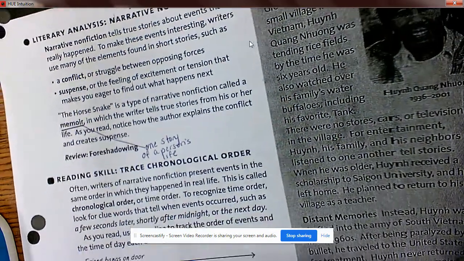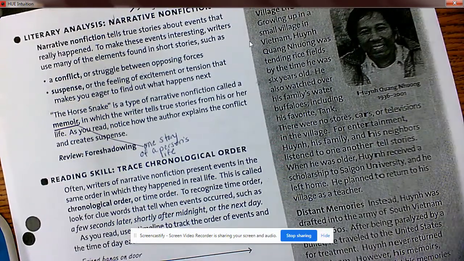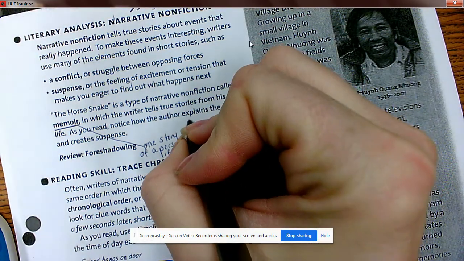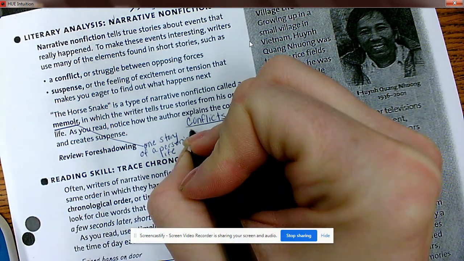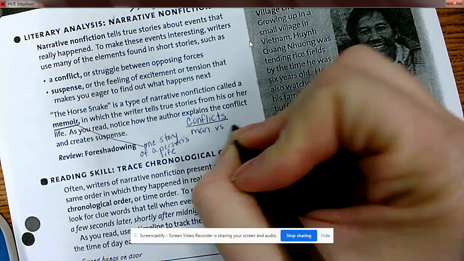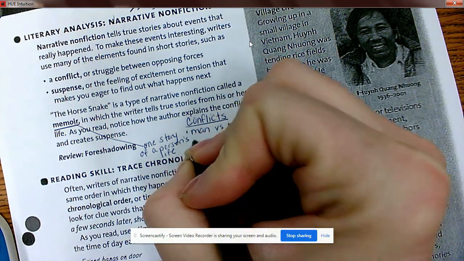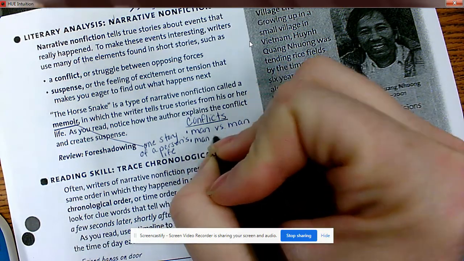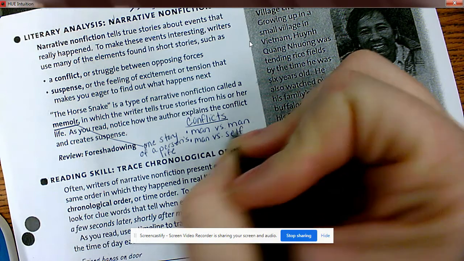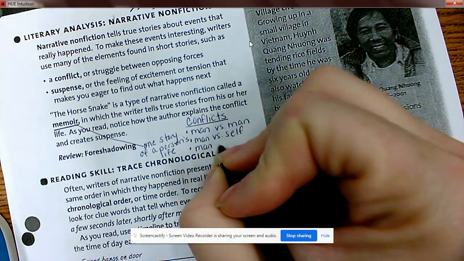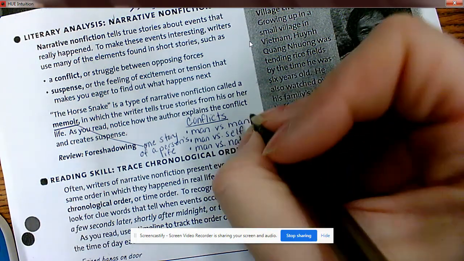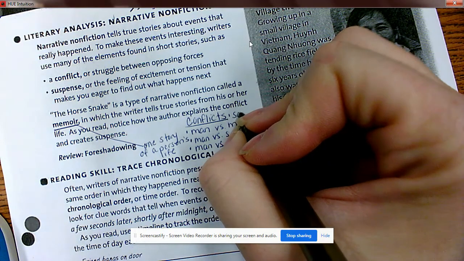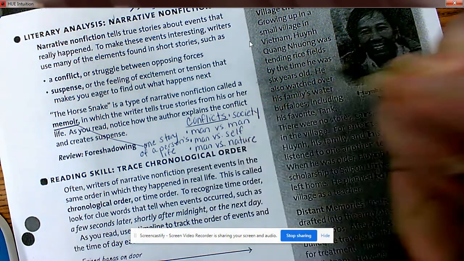Now, there are different types of conflicts, and I don't know if you remember what they are, but the conflicts are man versus man, man versus self, man versus nature, and man versus society. Okay?